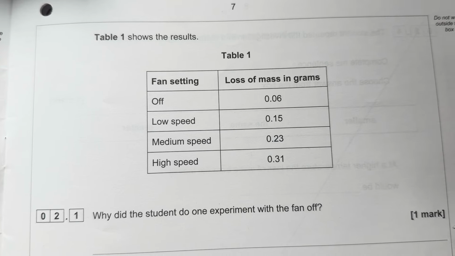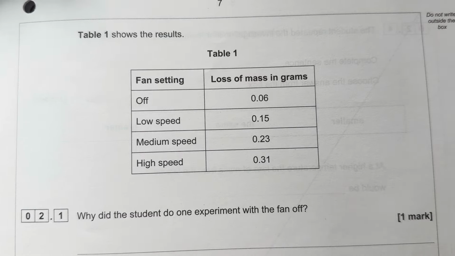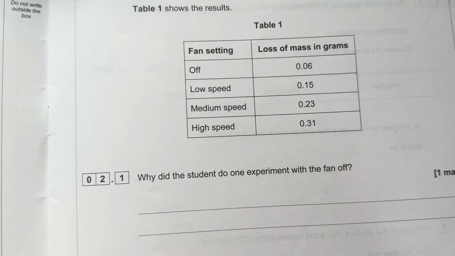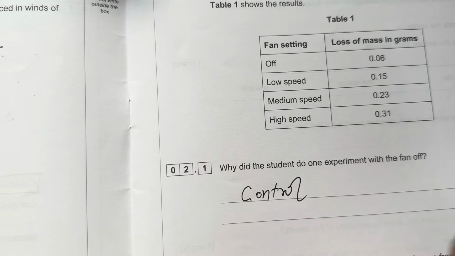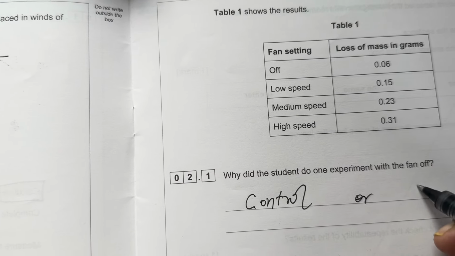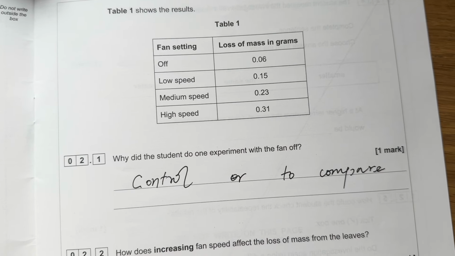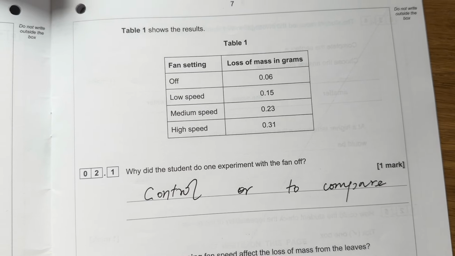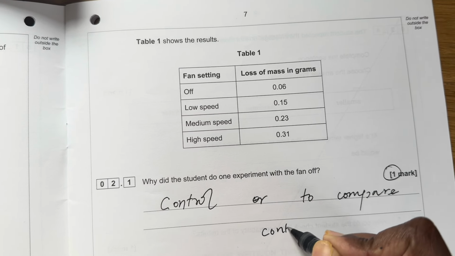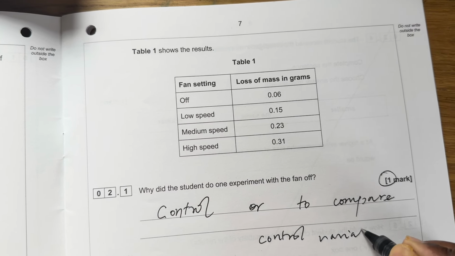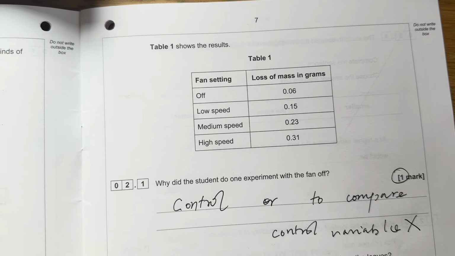Now, here's your first question for 1 mark. Why did the student do one experiment with the fan off? Yes, that's right, because that would be your control. Or you could say to compare. Okay, so that would be a 1 mark. But in case you write control variable, that will not get you a mark. Okay, so you can't write control variable.